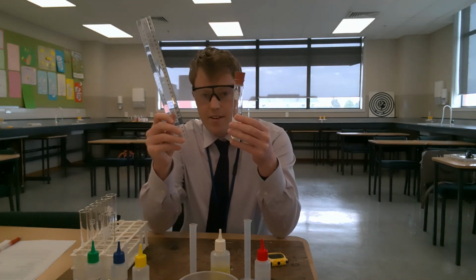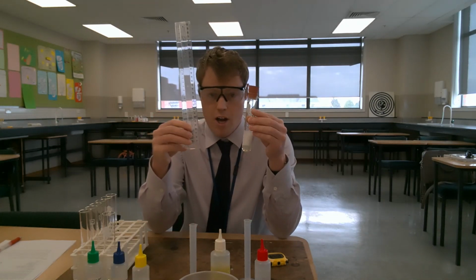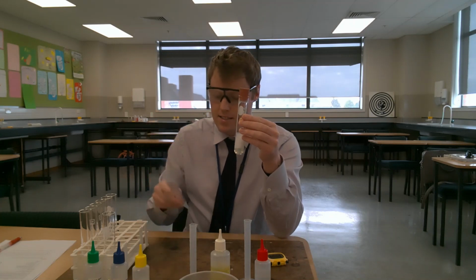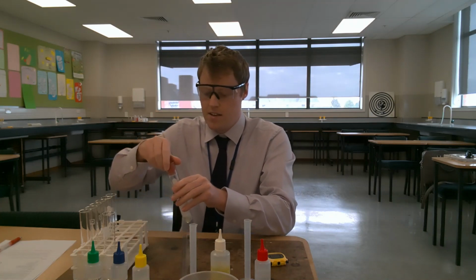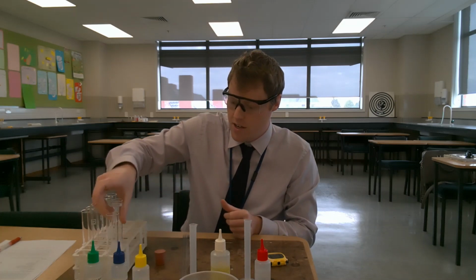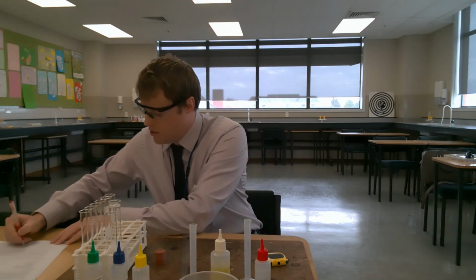So the height of the lather for the second trial for sodium chloride is 39 millimeters. 39 millimeters for trial 2 for the sodium chloride solution.